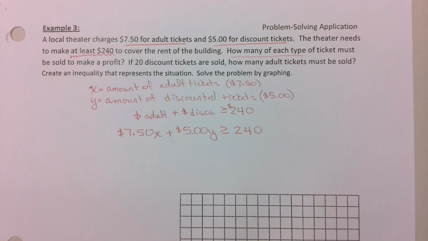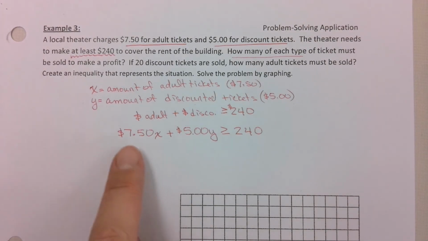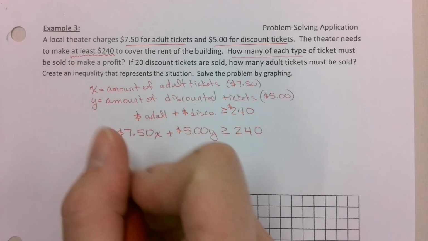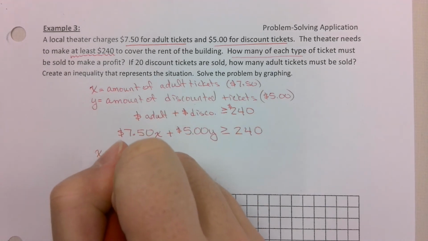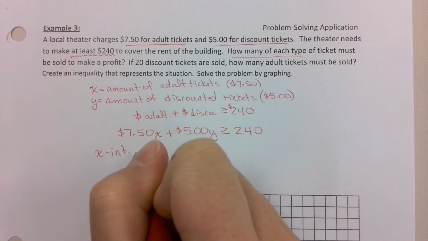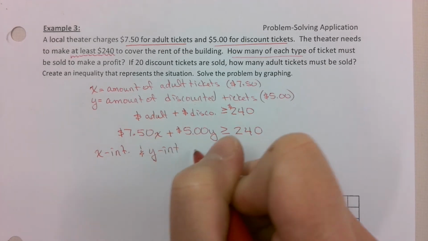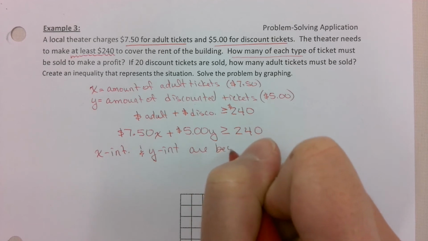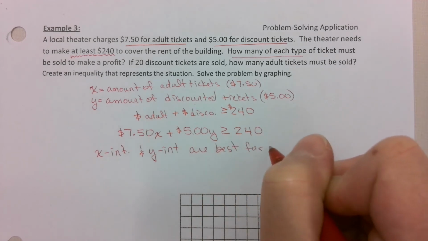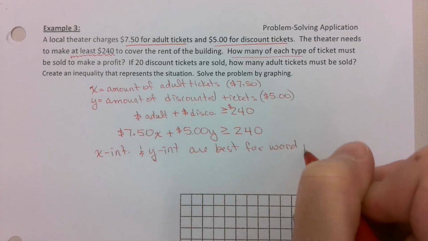All right, now our instinct might be to solve this for y equals mx plus b to graph it. But if we solve it for y equals mx plus b, we are not going to always get the nicest slope or y-intercept. So it is best to graph word problems using x and y intercepts. X and y intercepts are best for word problems or application problems.